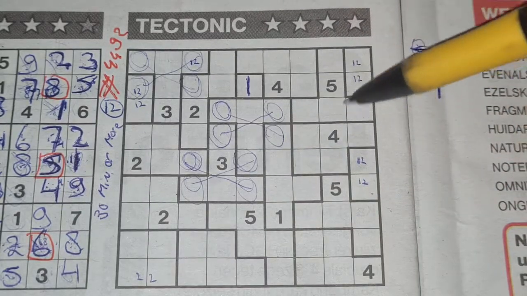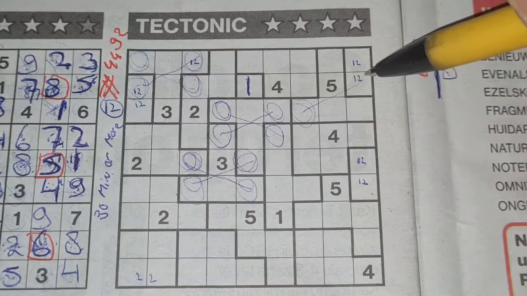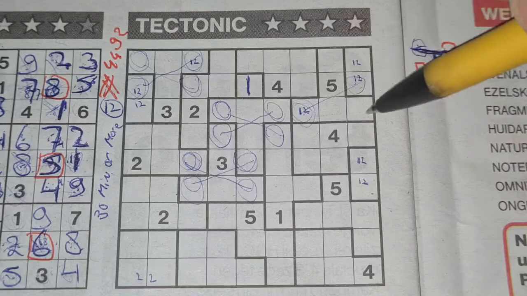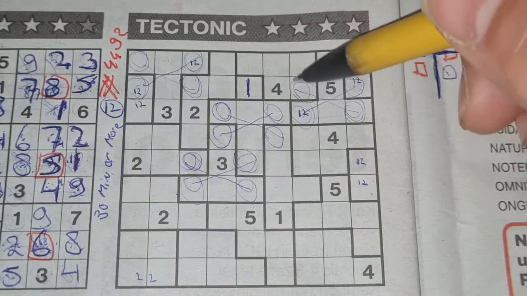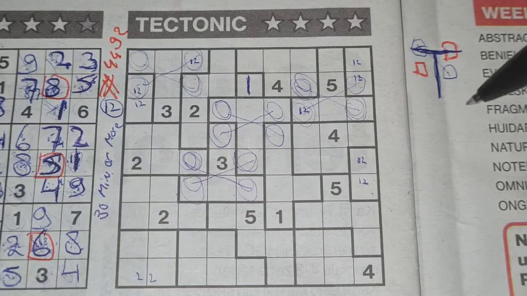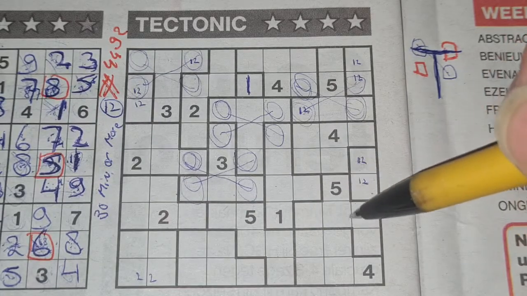T shape. Yeah, another one. This box has the same number as that box. So in this case, it's a 1 or a 2, and that box has the same number as this box. Okay. Then the following shape. How about this shape?